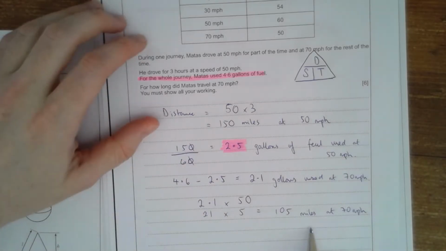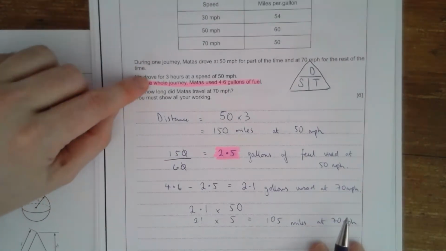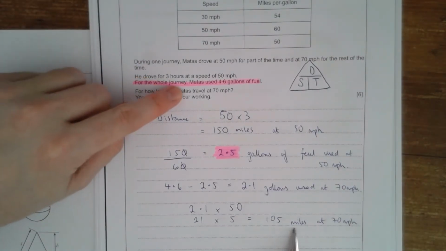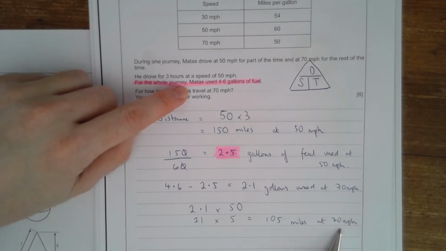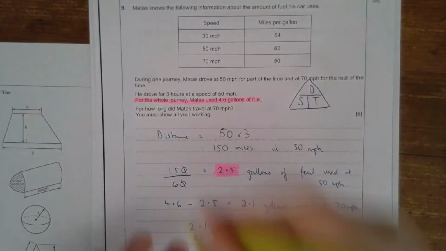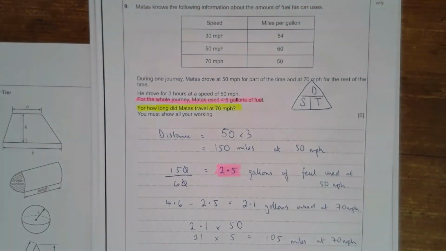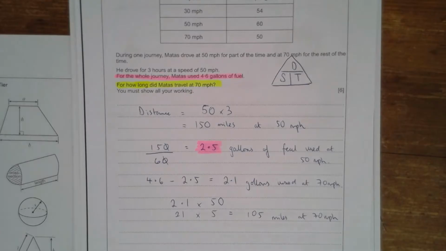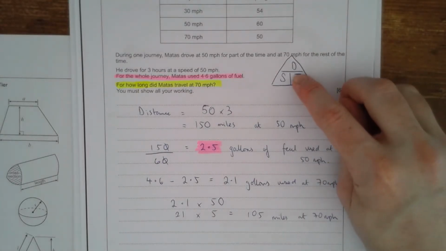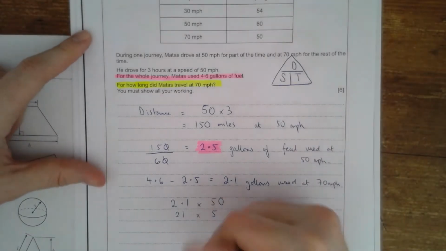Okay. Now, the one thing that I tend to do is think, oh, right, I've done the question. Let's just double check what it says. We travelled a distance of 105 miles at 70 miles per hour. The question says, for how long did he travel? How long, that's time. So to work out the time, I need to do distance divided by speed. So the distance that I travelled was 105.